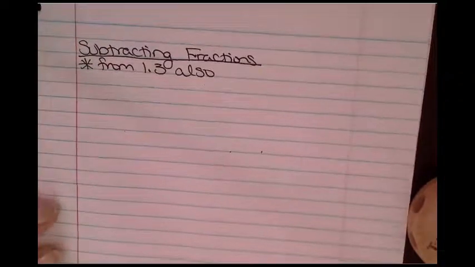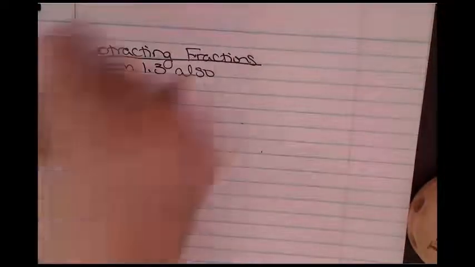So, subtracting fractions. This is from 1.3 as well. So if you need more practice, you can go back and do homework from 1.3. But let's just work one problem as a refresher. 5 over 9 minus 3 over 8.